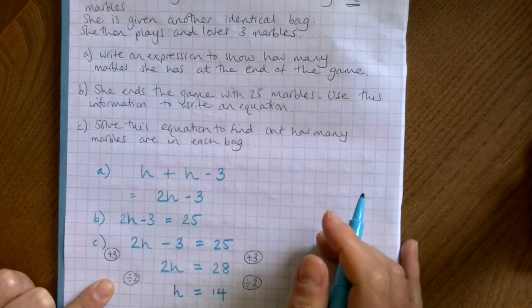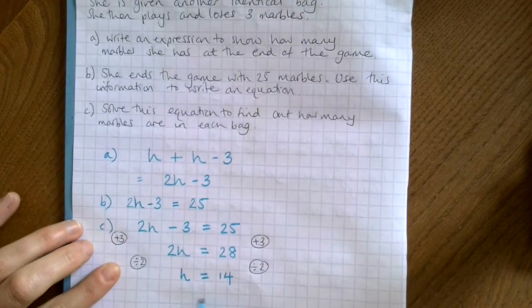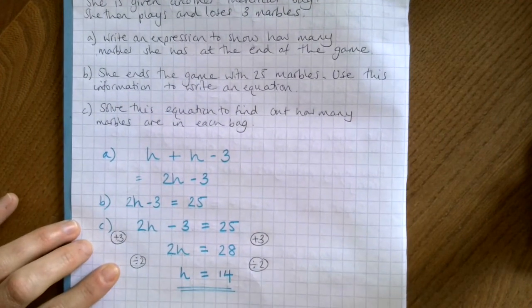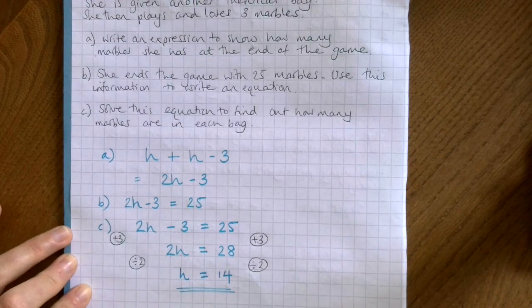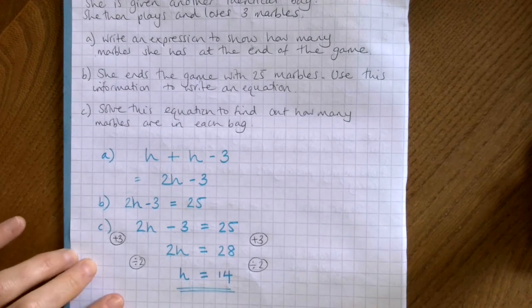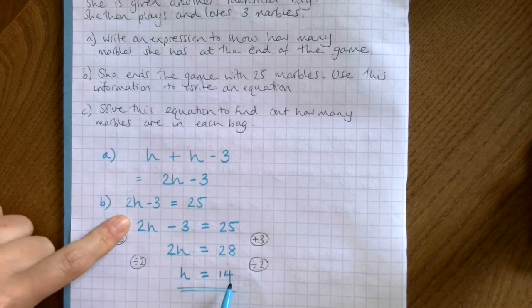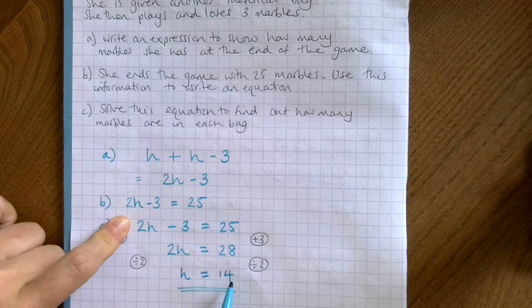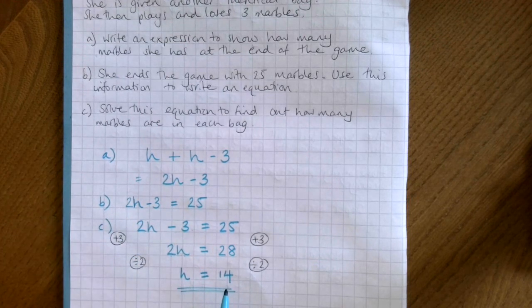So at the start, we said that there were H marbles in each bag. So there are 14 marbles in each bag when she gets up at the start. Now, it is nice to check your answer. And if you wanted to, you could go back and say, okay, so I know that 2H minus 3 equals 25. So 2 lots of H is 2 times 14, which is 28. Take away 3 is 25. So I know I've got it right.